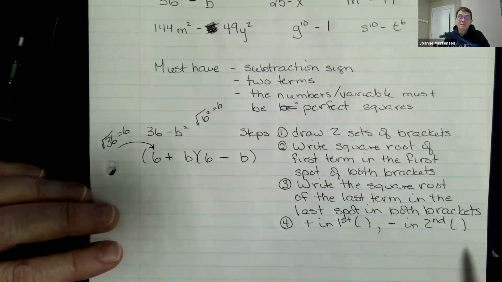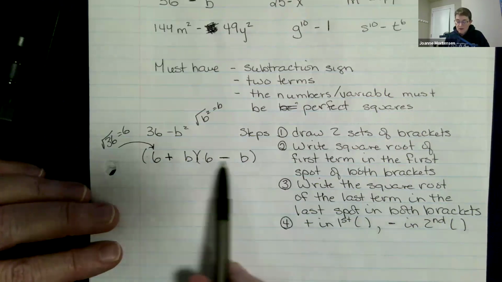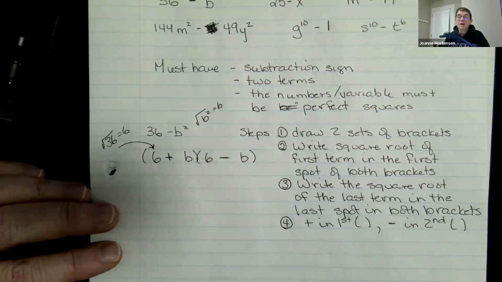There is a reason that we put the plus in the first spot and the negative in the second spot. For now, I'm just gonna ask you to trust me.